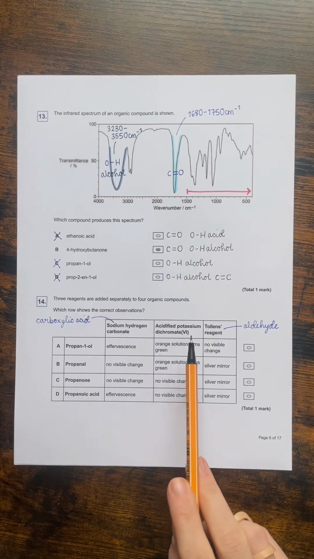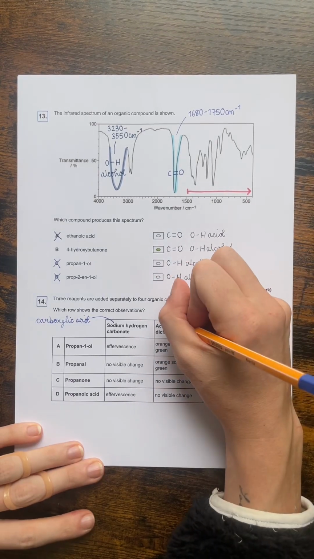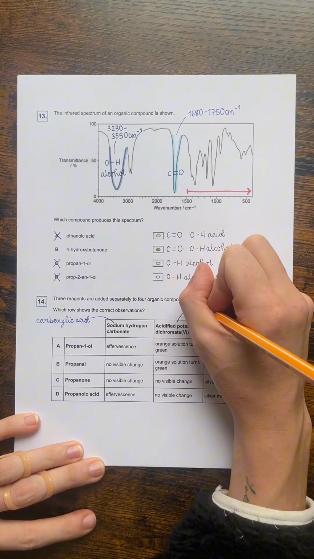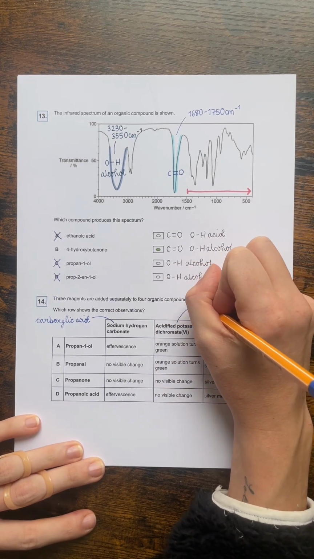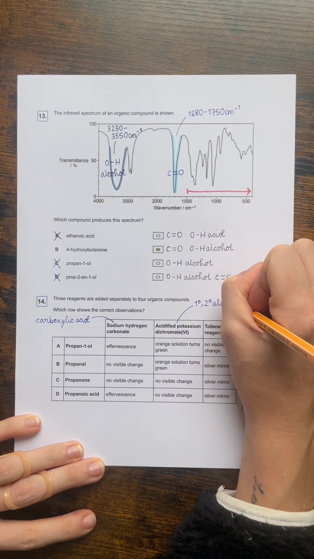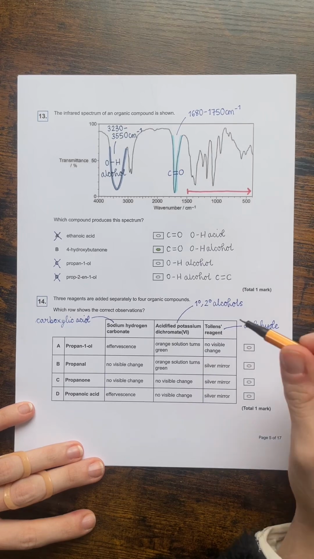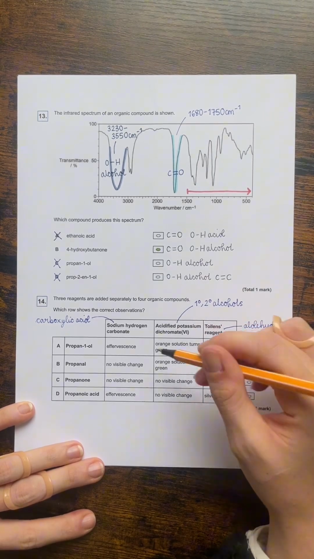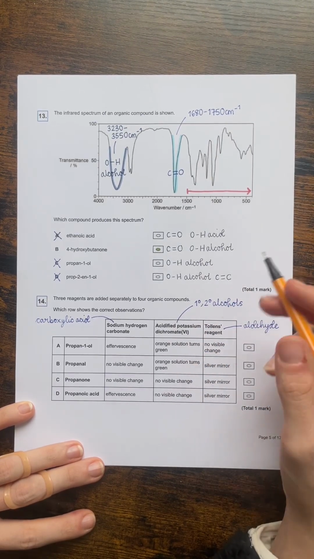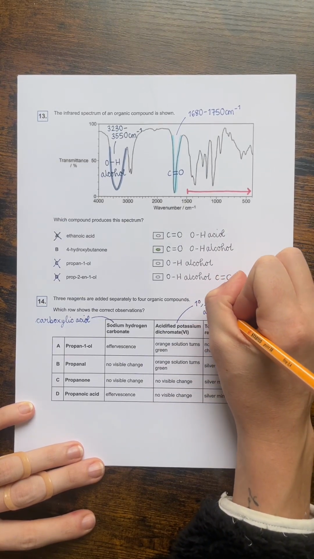The acidified potassium dichromate, I think most people are happy with the fact that this is used to test for the presence of primary or secondary alcohols. Tertiary, no, we wouldn't get oxidation of a tertiary, but because acidified potassium dichromate is also acting as an oxidizing agent, we would also get a positive result with an aldehyde.